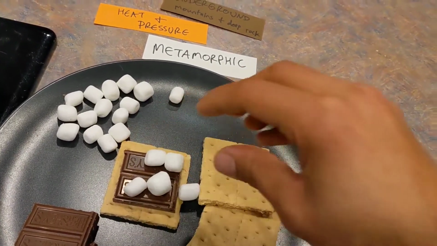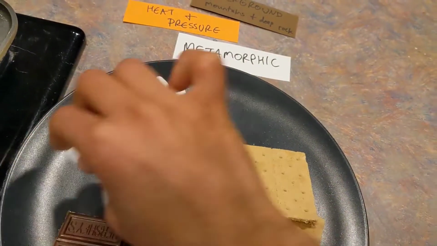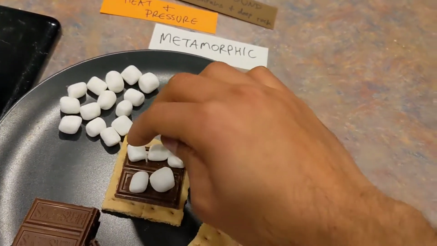Marshmallow mineral. I'm coming up with these names on the fly. Clearly, I have no idea what I'm talking about. I've got my Grahamstone, Chaco rock, and marshmallow mineral on top of that.